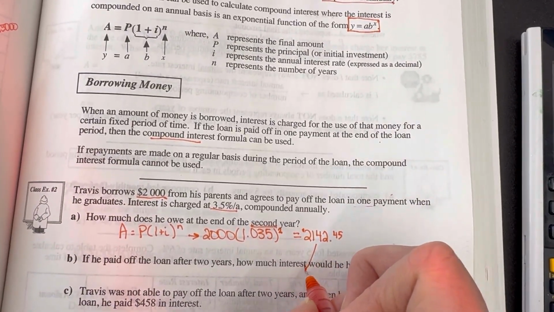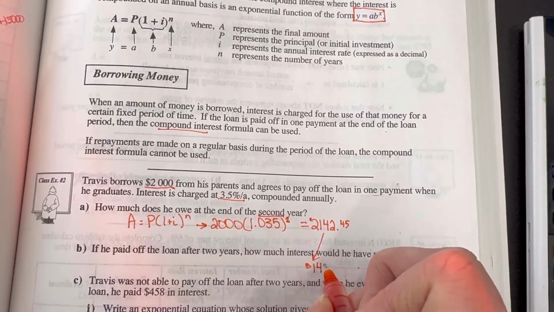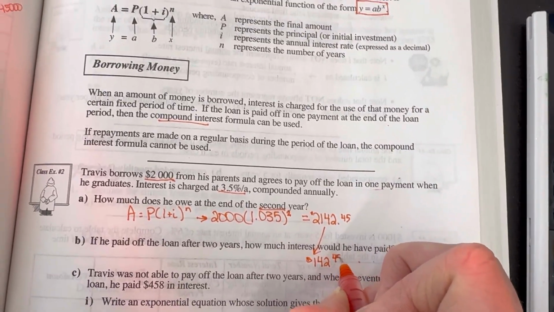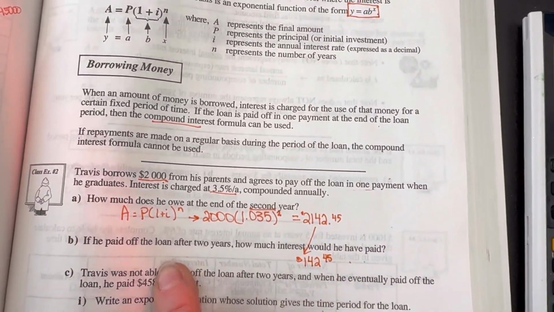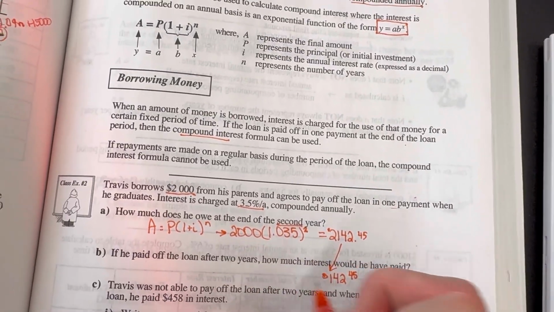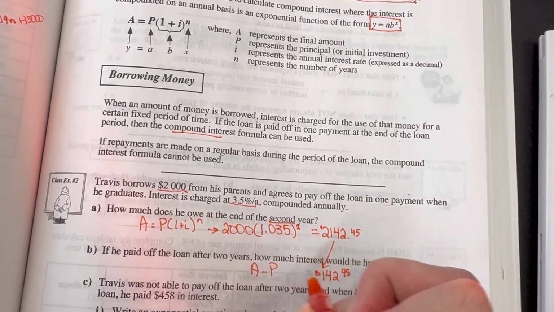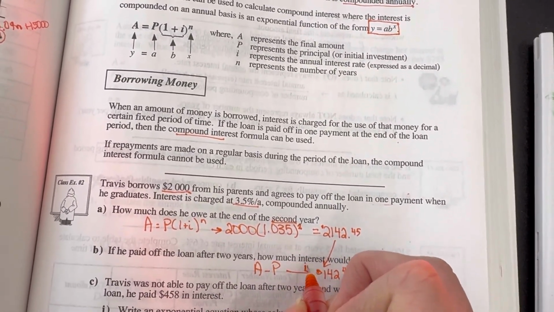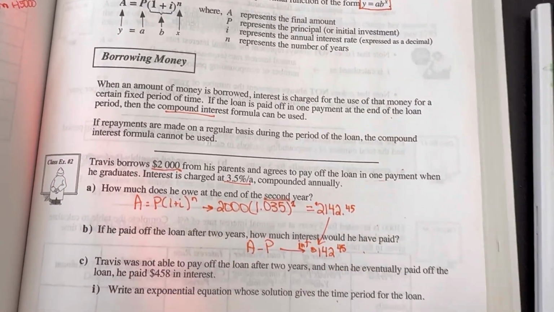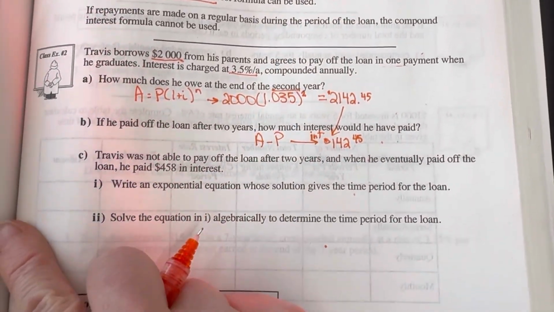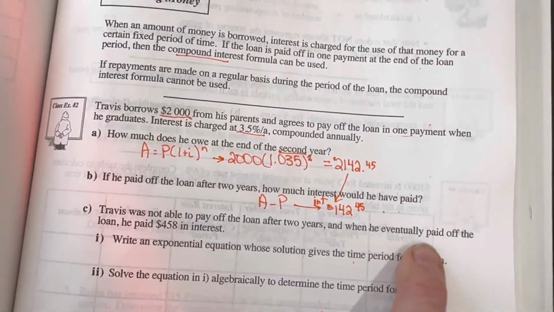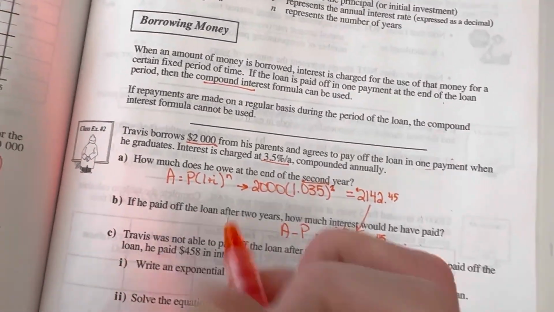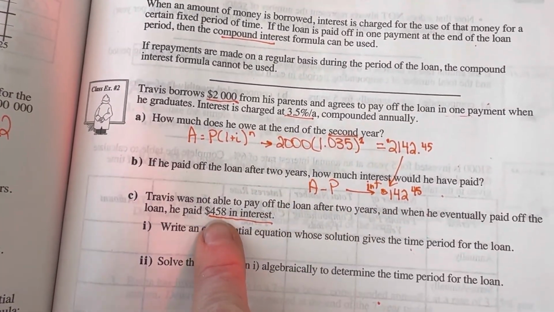Well, he would have paid $142.45. So you would just have to subtract A minus P to get the interest. There we go. Okay, so I guess he wasn't able to pay off the loan after 2 years, and so when he eventually paid off the loan, he paid that much in interest.